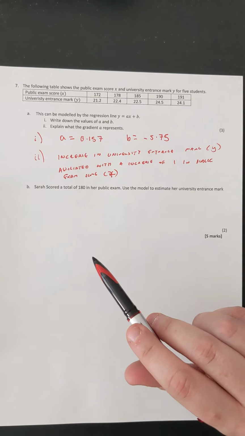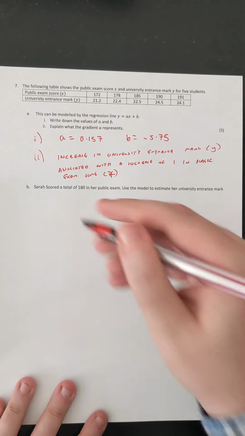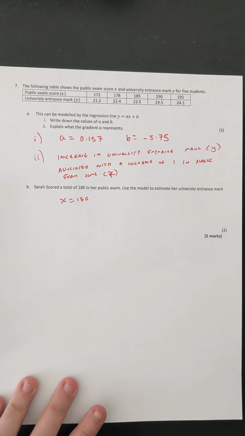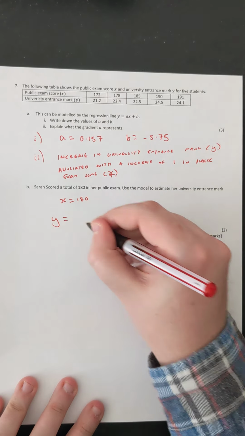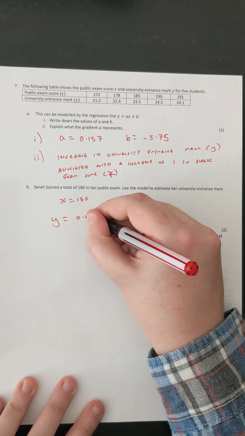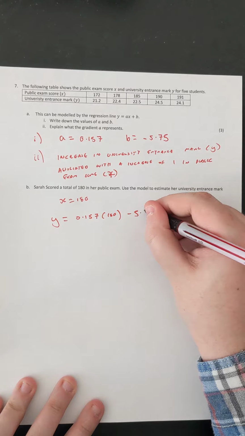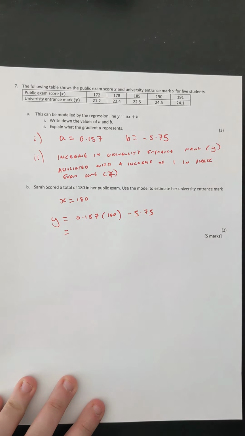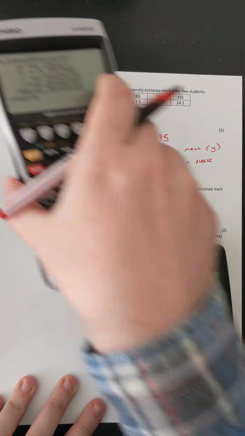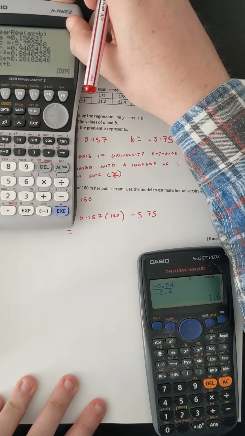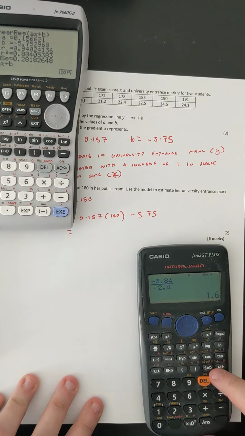Part B, Sarah scored a total of 180 in her public exam. That's x is equal to 180. Use the model to estimate her university entrance mark. So I'm doing y is equal to 0.157 times 180, and then subtract 5.75. If I take that and type that into my calculator, I'm going to use my, if we can just about see it up here, my unrounded values.